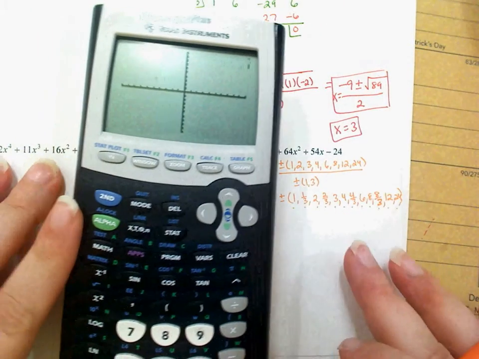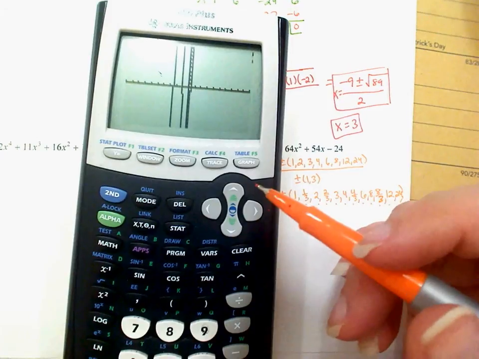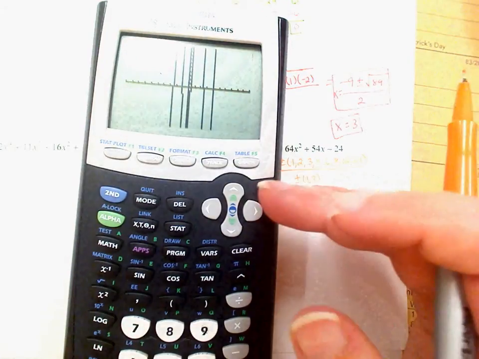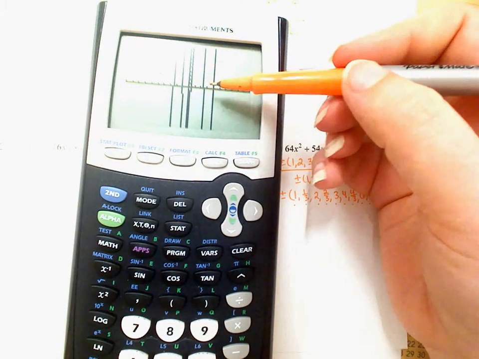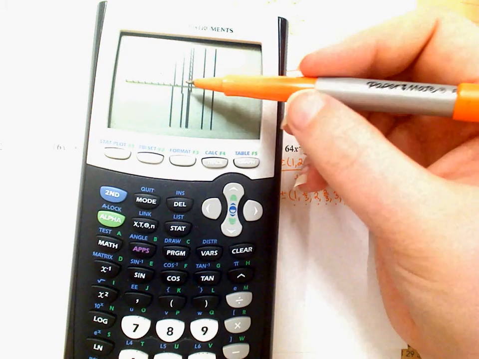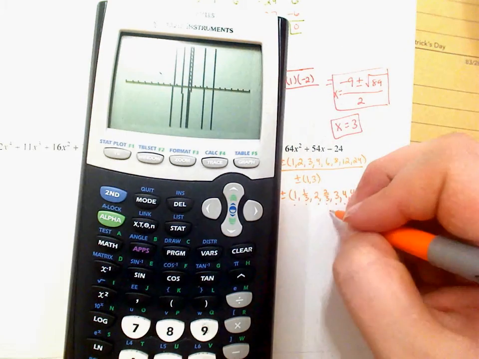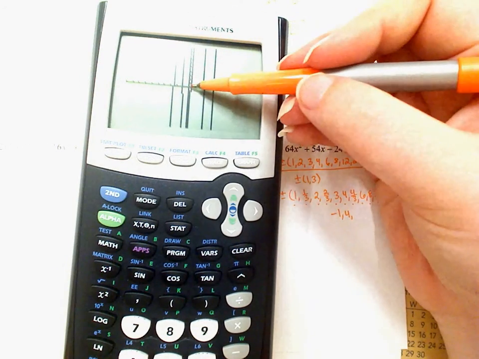Okay, I have a degree of 5 and I see 5 roots, which means none of them are imaginary. But they all are kind of in different spots. I see -1. I see 1, 2, 3, 4. So I'm thinking -1 and 4. And then I see this one, and that one. So I'm going to zoom in a little bit and go from there. I'm going to go from -3 to +3.